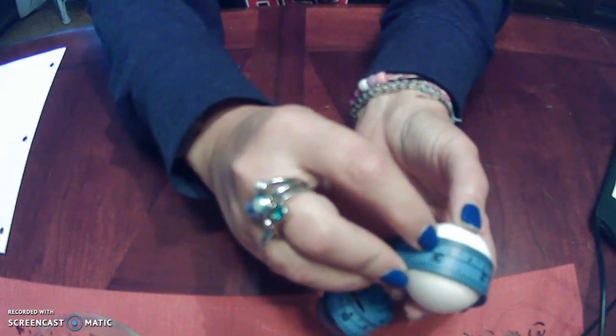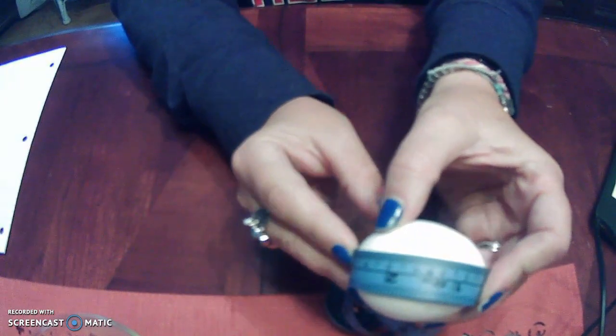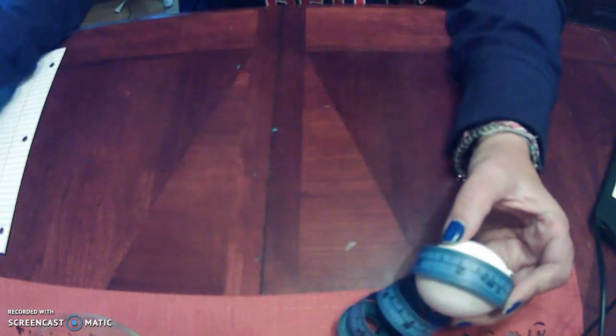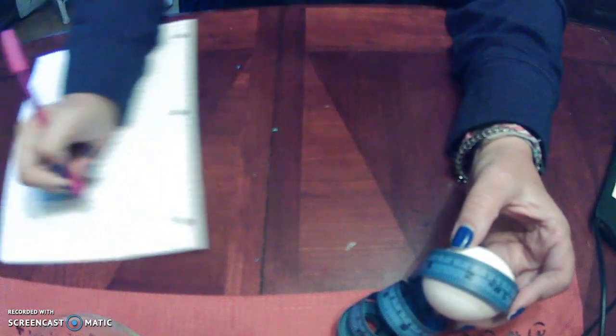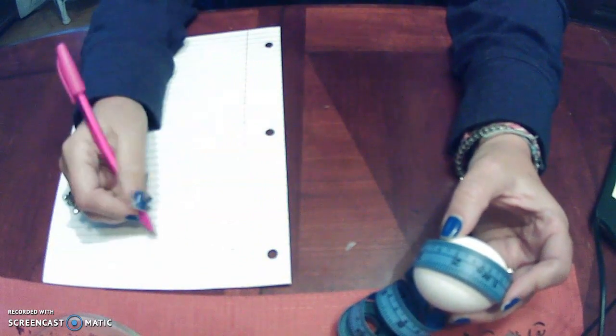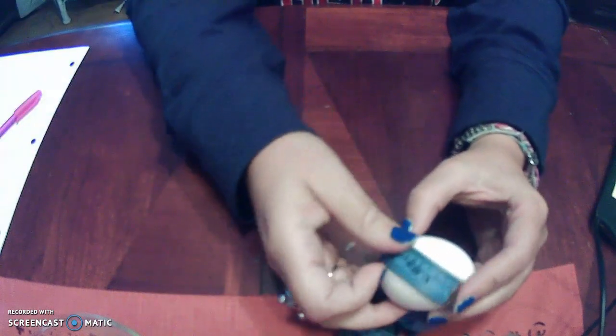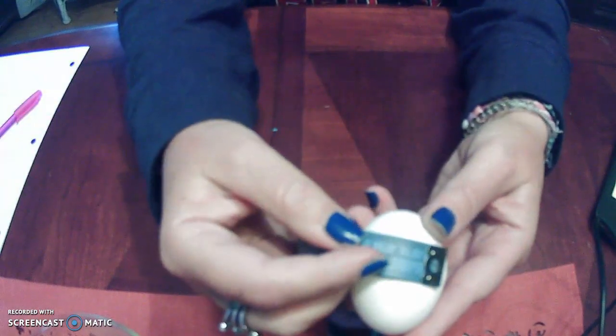That's where the top is. That's the length. Okay, so length 7.5. I'm writing this down, and that's centimeters.